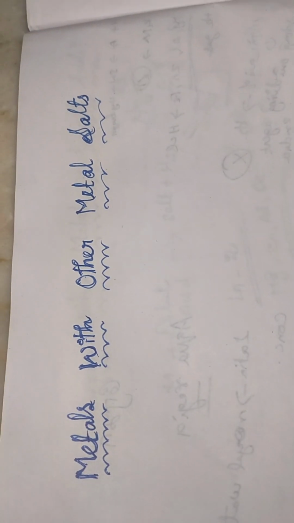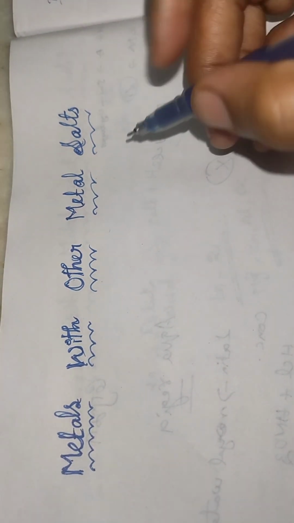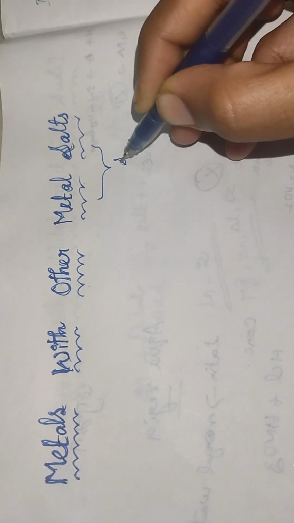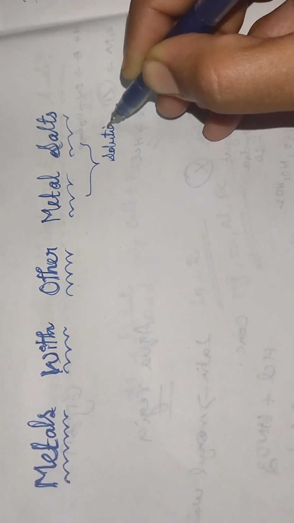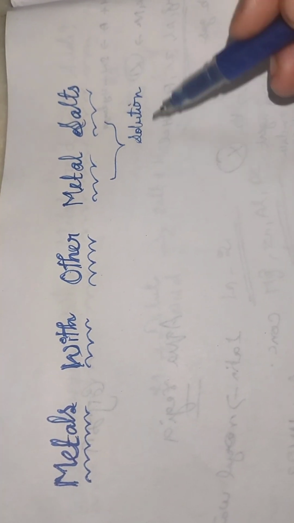Hi guys, today's topic is how metals react with other metal salts. The metal salts are in solution form. The metal is going to react with other metal salts in the form of solution.